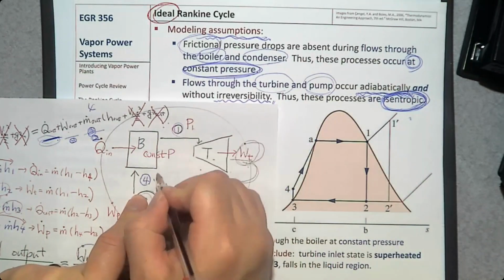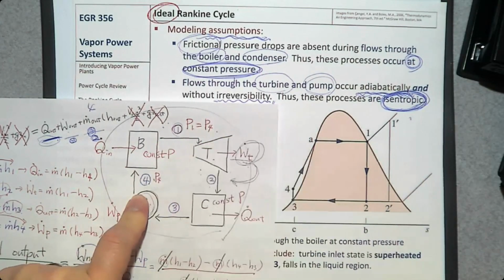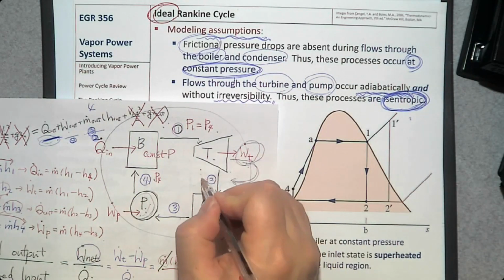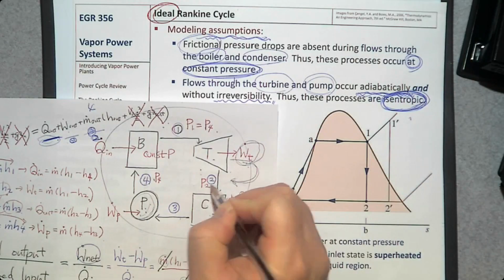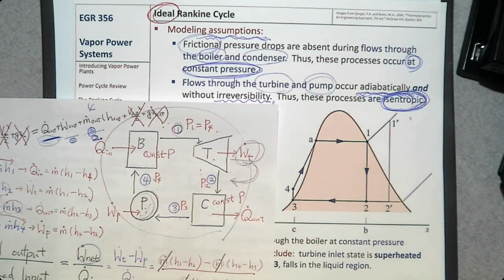So P1 and P4 should be the same. What about this condenser? It is a constant pressure process. So P2, the inlet pressure of this condenser, and P3, the exit pressure of the condenser, should be the same.